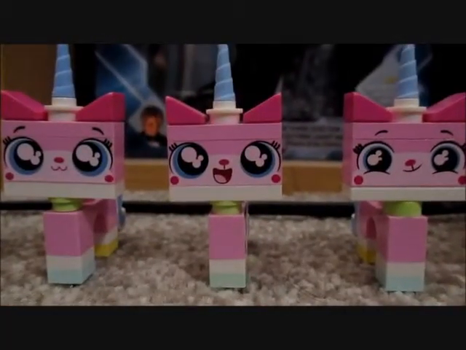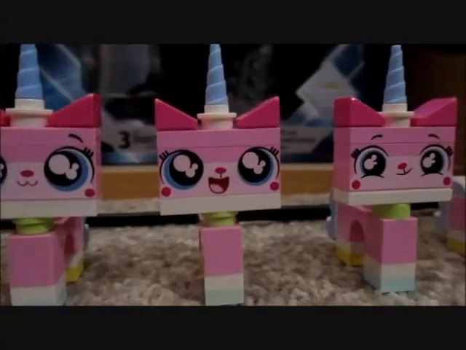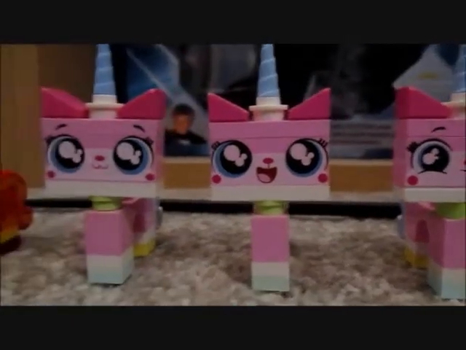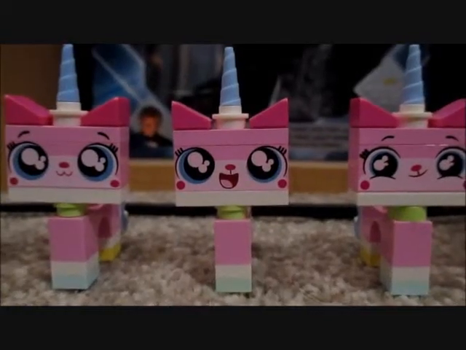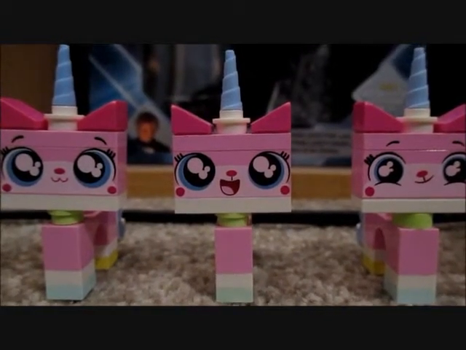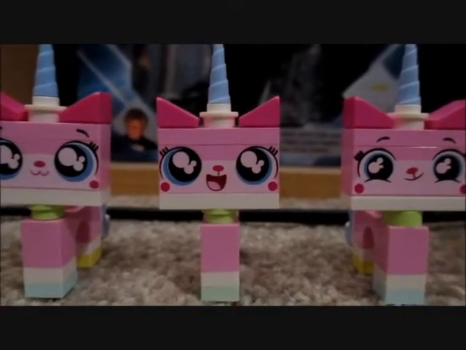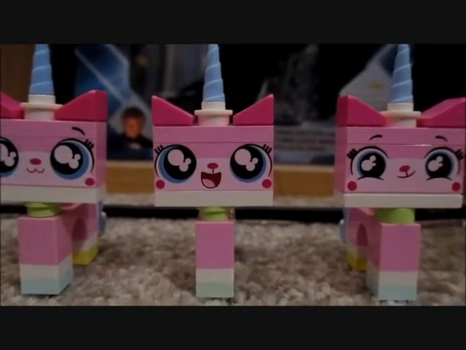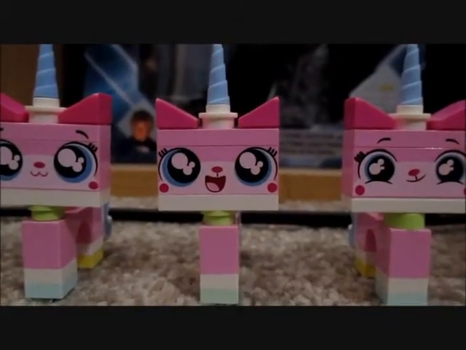And there's the Unikitty from the Lego Movie 2 minifigure sets. And with Unikitty being such a popular character in the Lego Movie, you'd think they would have made a very special minifigure for the minifigure sets, but they came up with this one. But I personally don't mind it because it's such an adorable face, and I may upgrade to using this one for the channel art in the future.